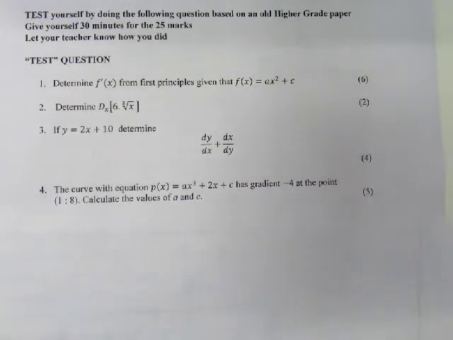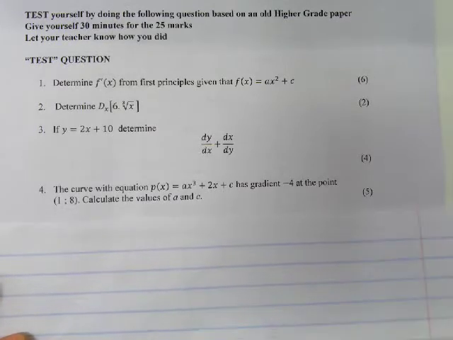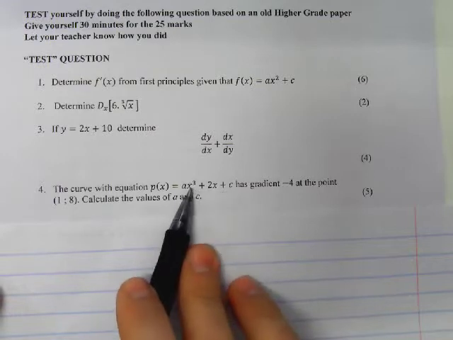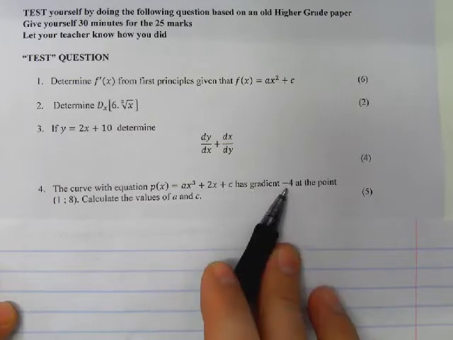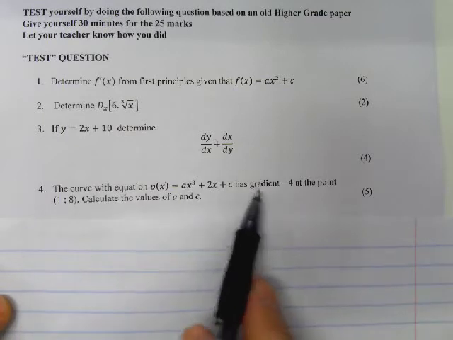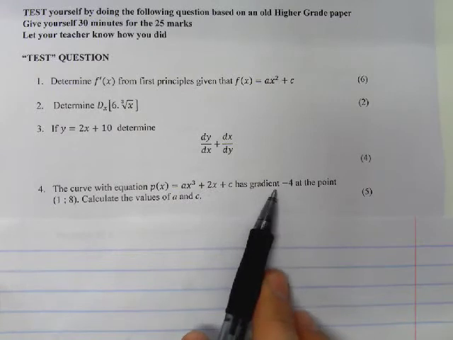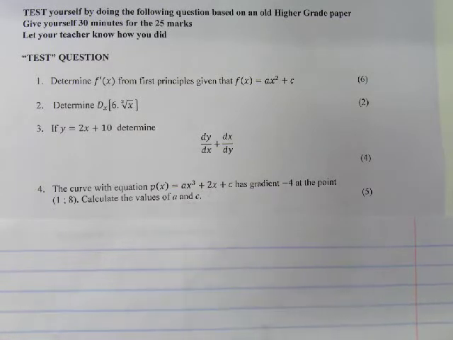Okay, we then move to number 4, which says the following for us. The curve with an equation p(x) is equal to ax cubed plus 2x plus c, okay, that cube should tell you that we are dealing with a cubic graph here, has a gradient of negative 4 at the point (1, 8). Whenever we read the word gradient of a cubic graph, gradient is going to be talking about the first derivative. Calculate the values of a and c. So if we've got two unknowns here, we're going to need simultaneous equations at some point.